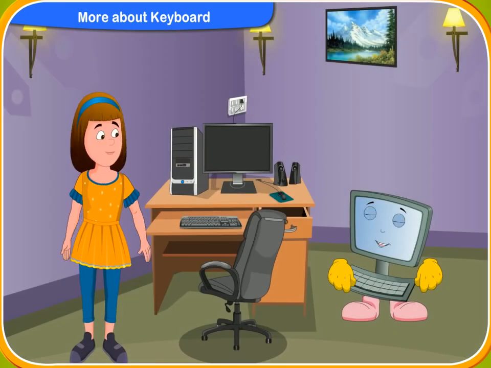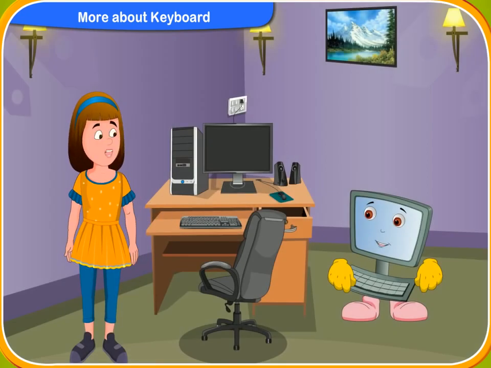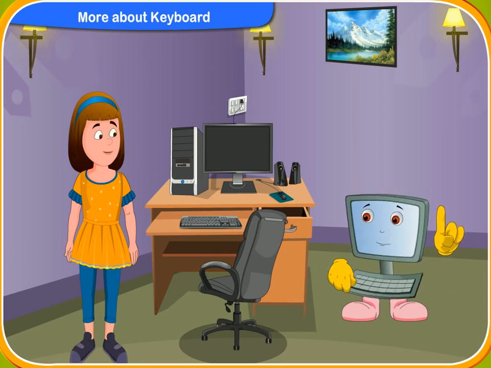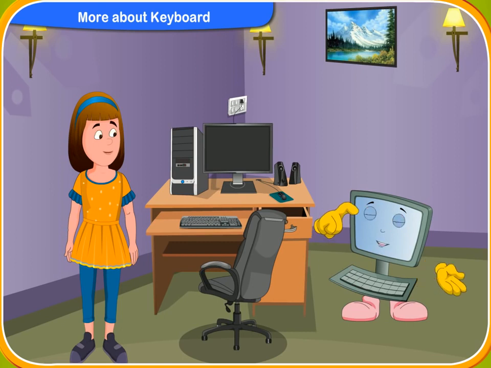Kliko, look at this keyboard. It has so many keys on it. What are all these keys used for? I will definitely explain about the different keys on the keyboard. But first, tell me, for what purpose is a keyboard used in a computer?